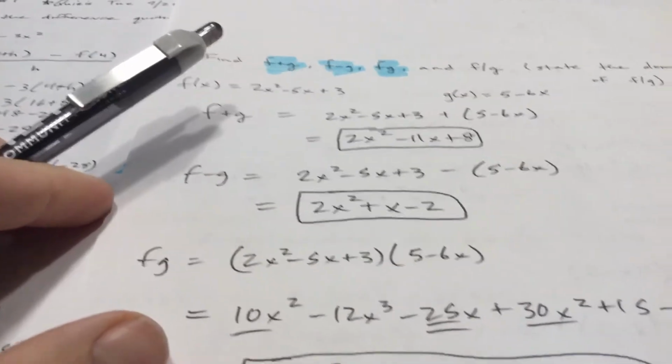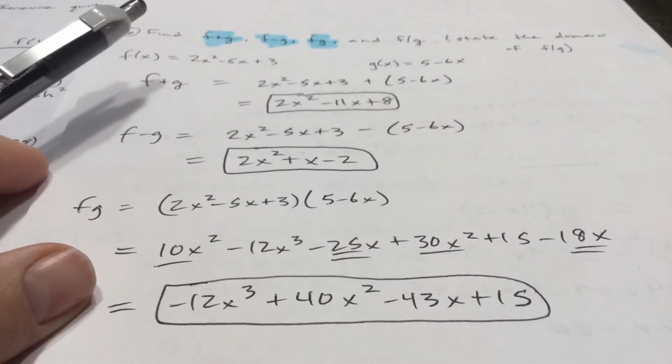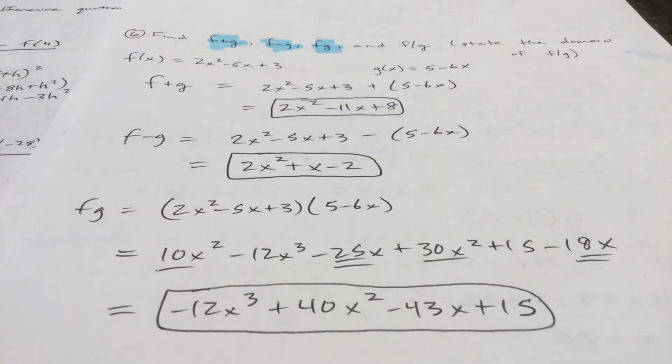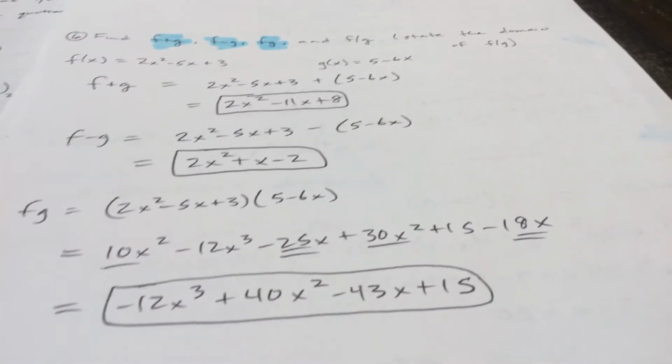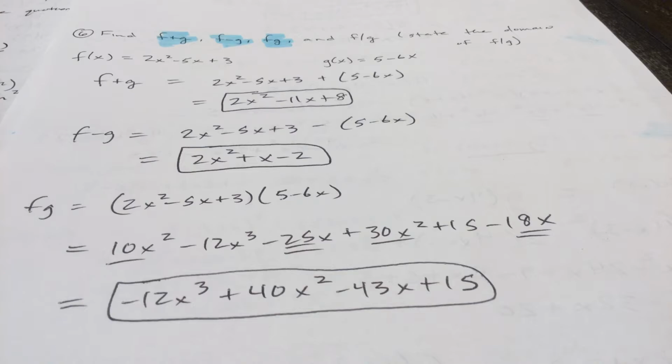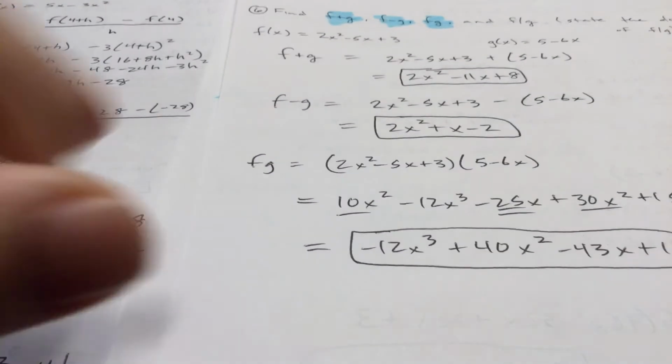Then f times g, f of x times g of x. 3 terms by 2 terms is going to give you 6 terms to begin with, then combine like terms. And hopefully I did not make a mistake, but if I did, don't write it down. Make sure to correct it.